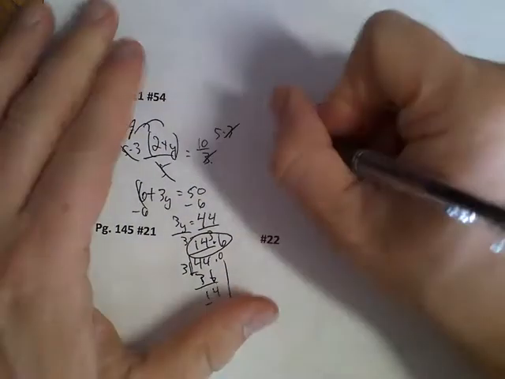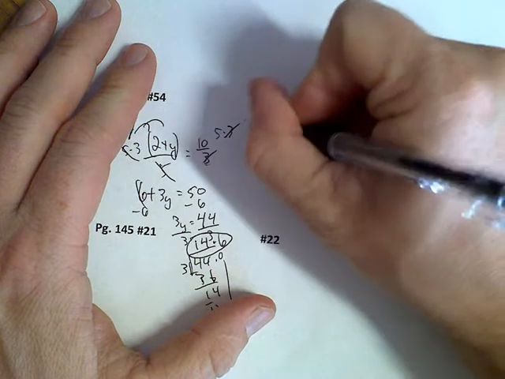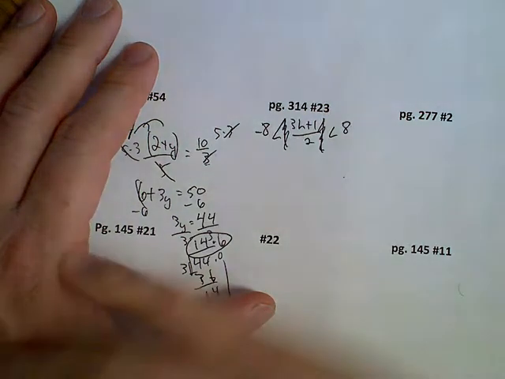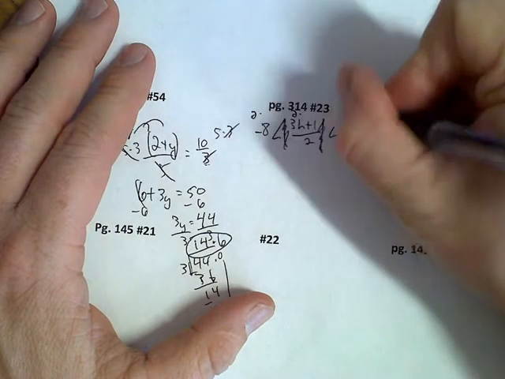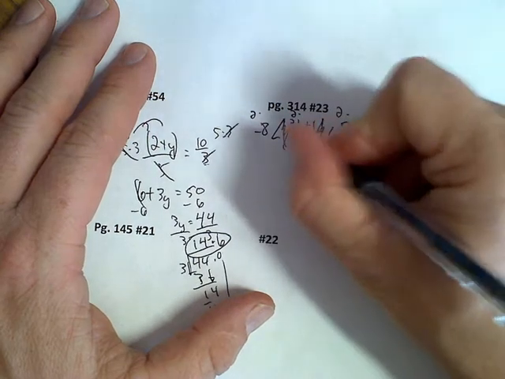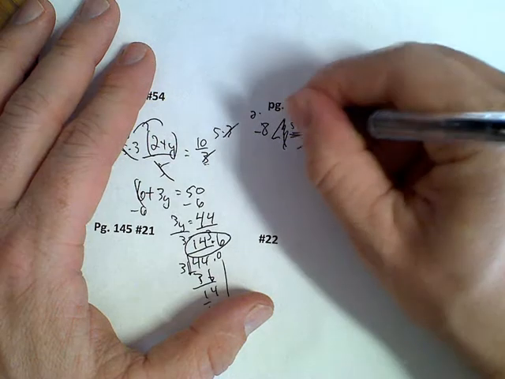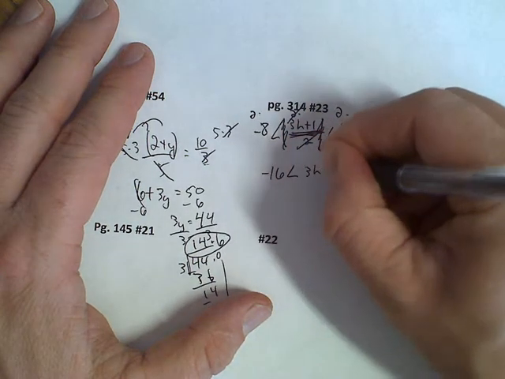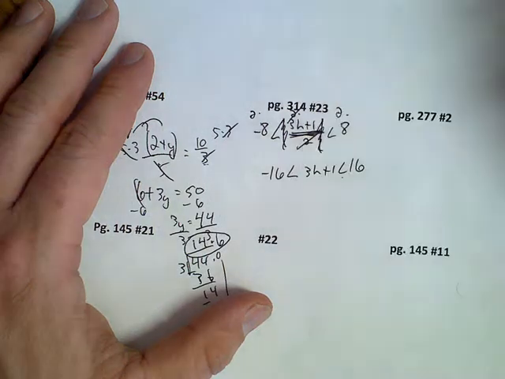So if I have less than 8, I need to put the same sign and put -8. My bars go away. Multiply everything by 2. Since this is one big division line, I only do it once in the middle. -16 less than 3h plus 1 less than 16.